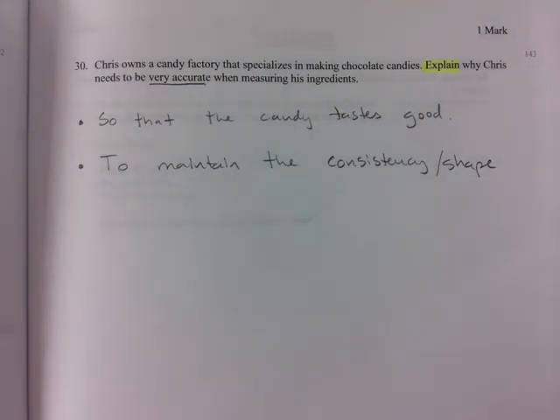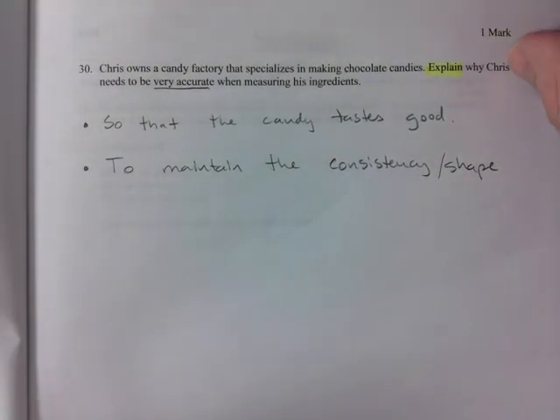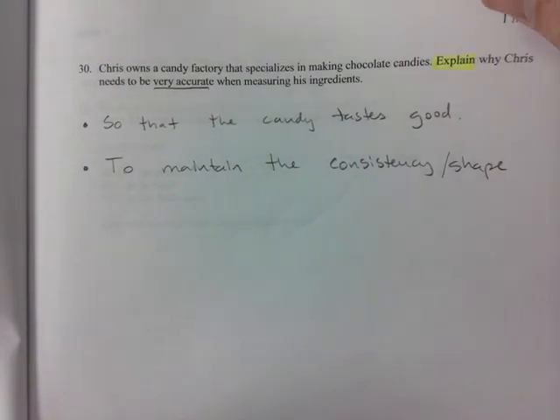I think one student once said to make sure that the price, right, what to charge for the candy, because you kind of predict how much you're going to need based on what you put in. So that also gave that student a mark for that one. So again, don't leave it blank. Use your imagination. Yeah, is this English class or what? There we go. Next. Oh, that's the last one for precision.